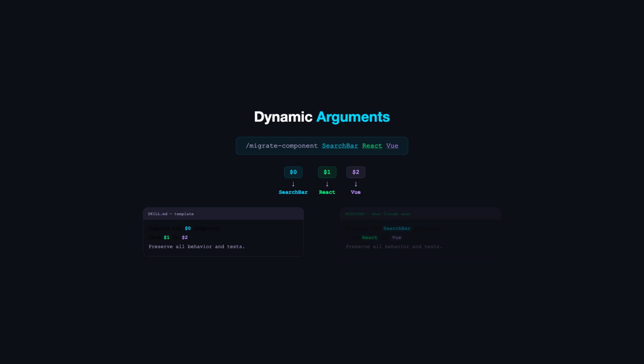Pass dynamic arguments to any skill. $ARGUMENTS captures everything typed after the slash command. $0, $1, $2. Access individual arguments by position. Build a migration skill. Slash migrate component search bar React view. $0 becomes search bar.